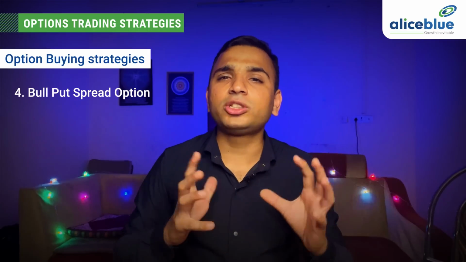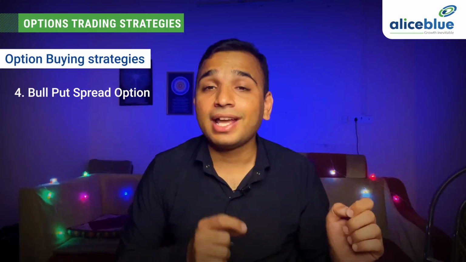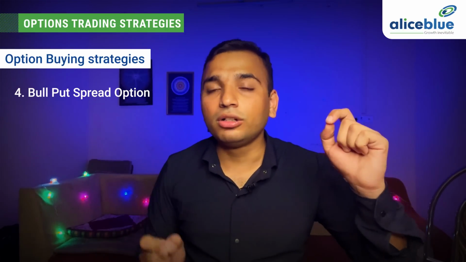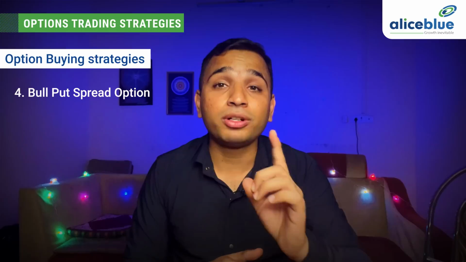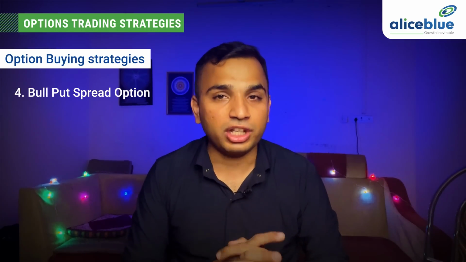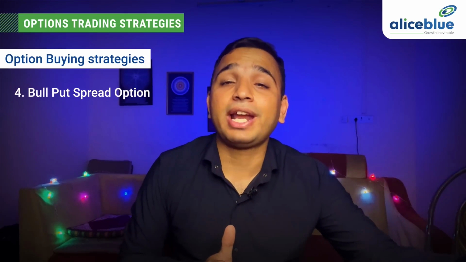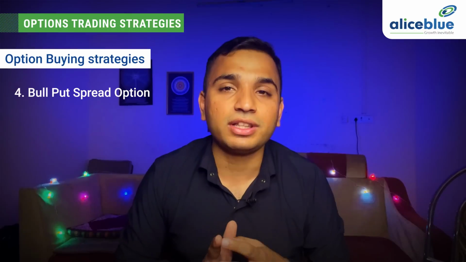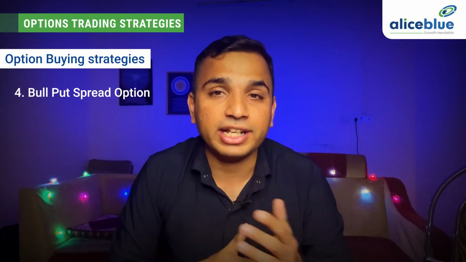So let us also discuss the bull put spread option strategy. In the bull put spread option strategy, one short put with the higher strike price and one long put with the lower strike price is utilized. Keep in mind that both puts have the same underlying stock or index and expiration date. Similar to the bull call spread, the bull put spread can be a profitable strategy when the investor is relatively bullish on the underlying stock or index.